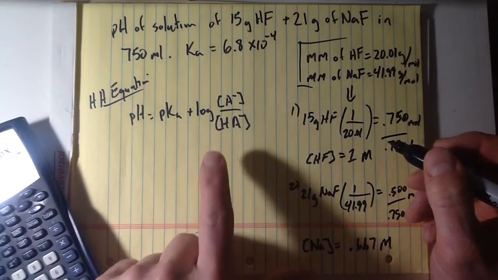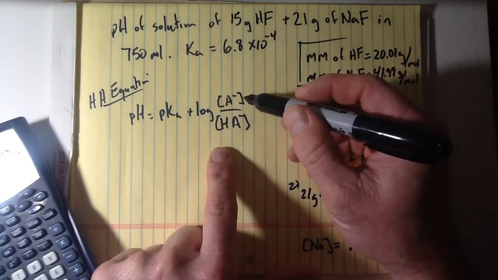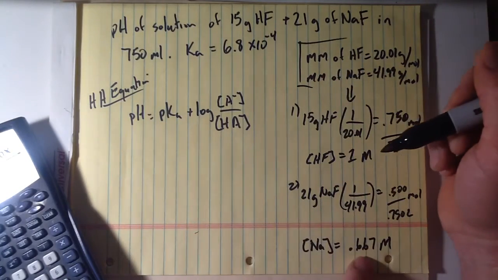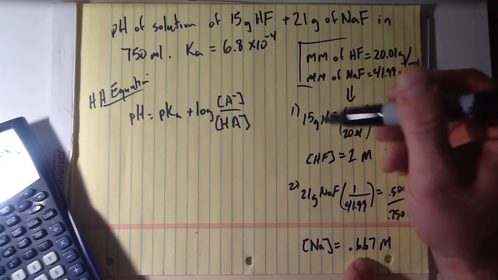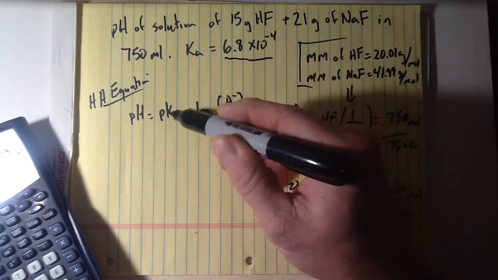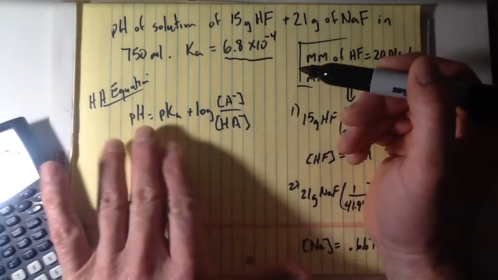So now we're ready to plug into this equation, because we have the conjugate base's concentration and we have the original acid's concentration. They give us the Ka, and we'll be able to take the negative log of that, add that all together, and that will give you your pH.